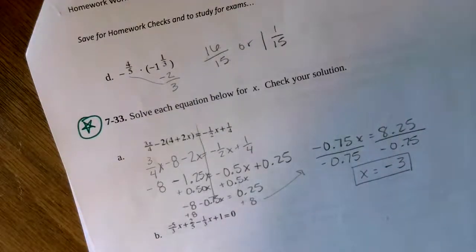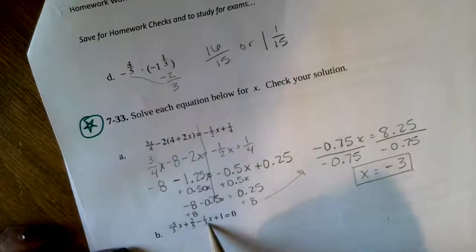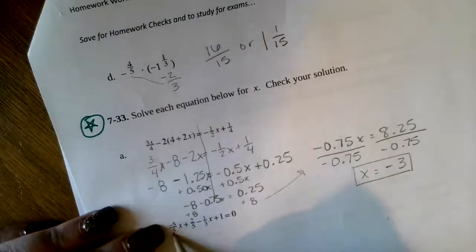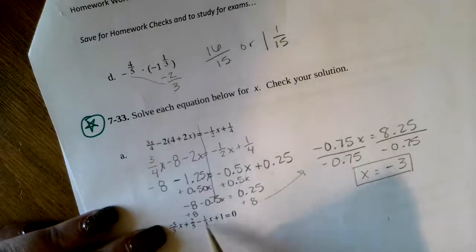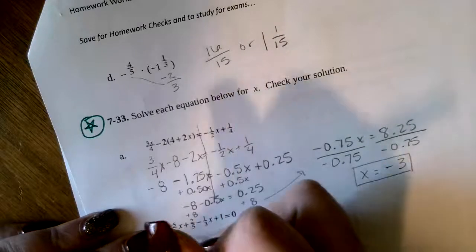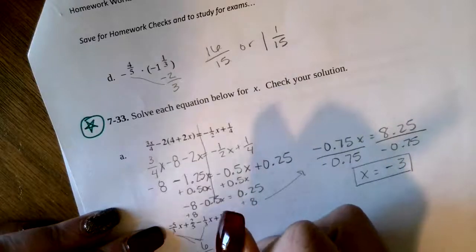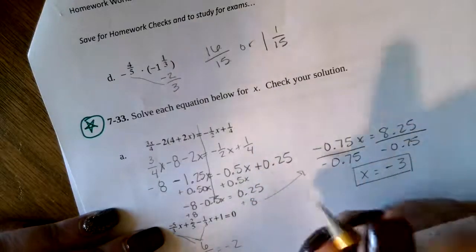Okay, for my next one, I could combine like terms, or I could simplify it. How do I want to do it? All right, so I can combine my x's. Negative 5/3 and negative 1/3 is going to be negative 6/3, which is actually nice because this equals negative 2.